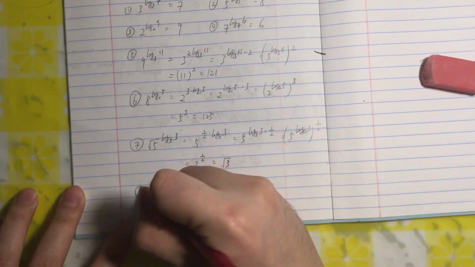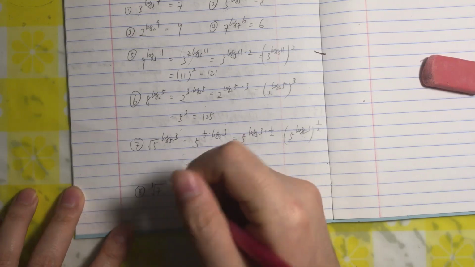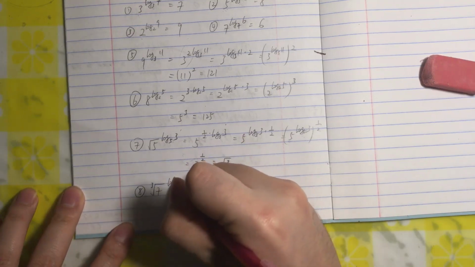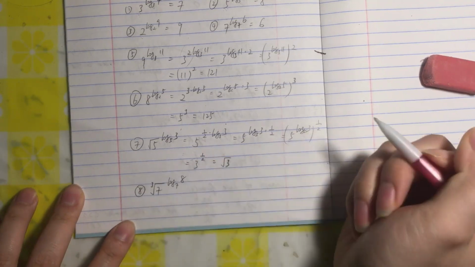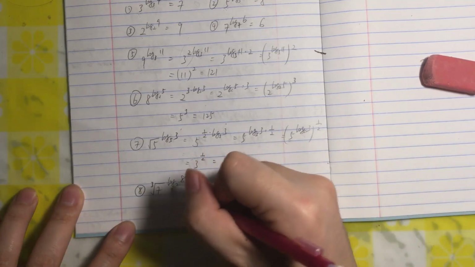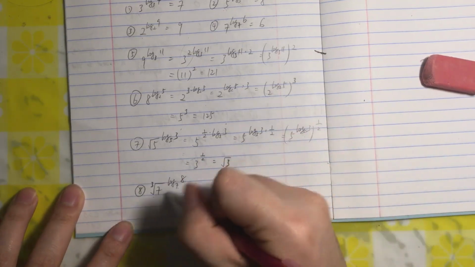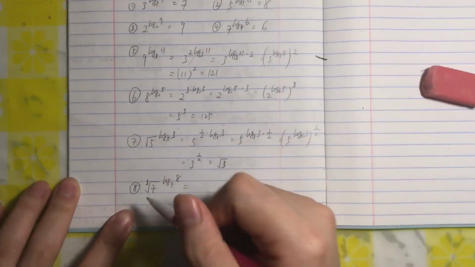Next example. How can we simplify cube root of 7 to the power of log base 7 of a? Here we can see that the base looks different. In order to use this formula, we try to make the base the same.